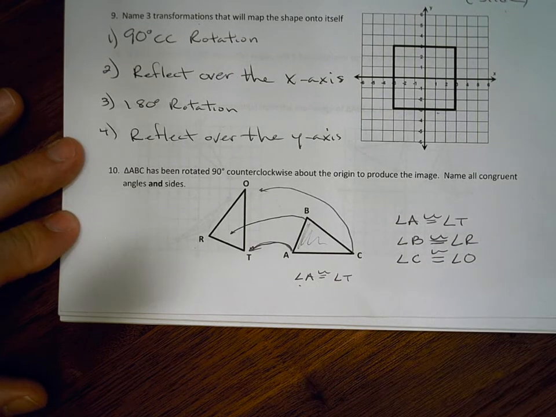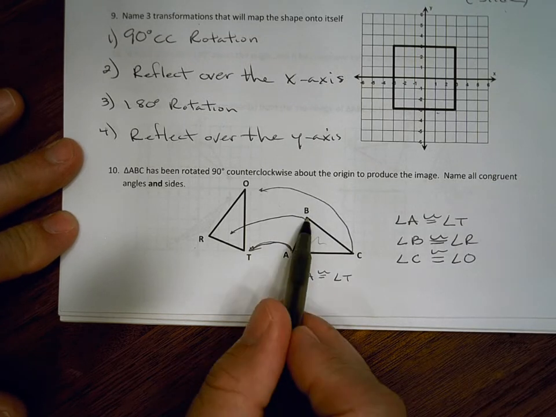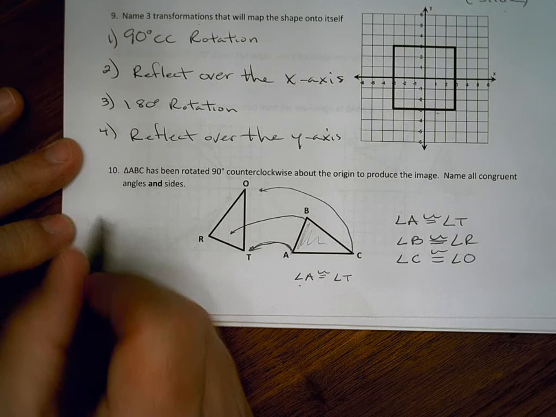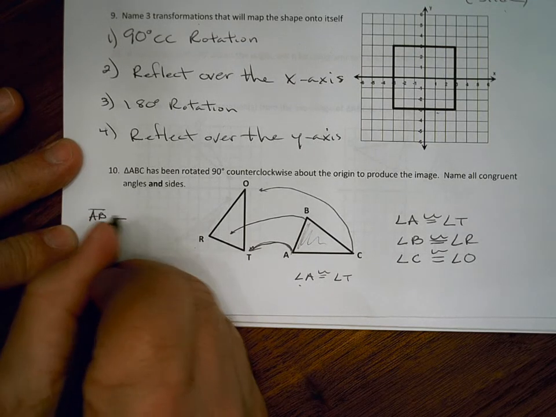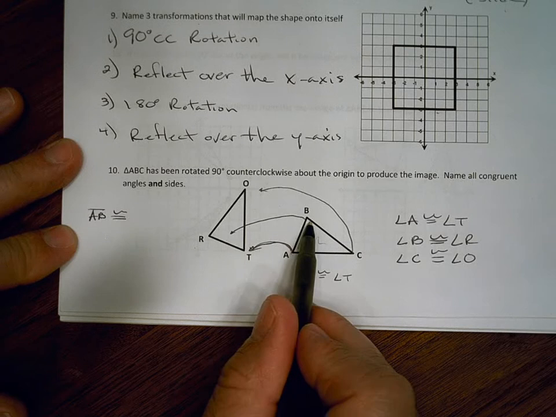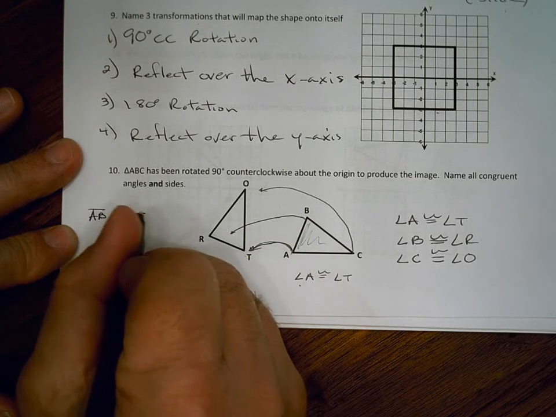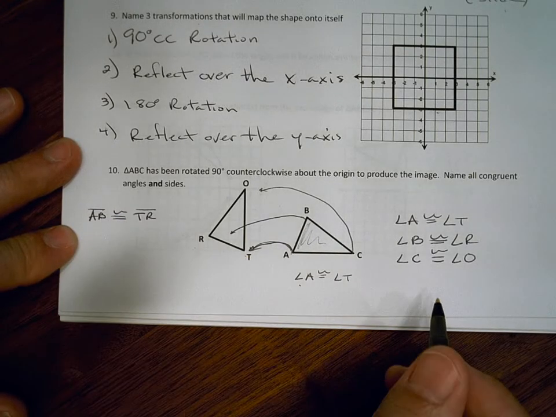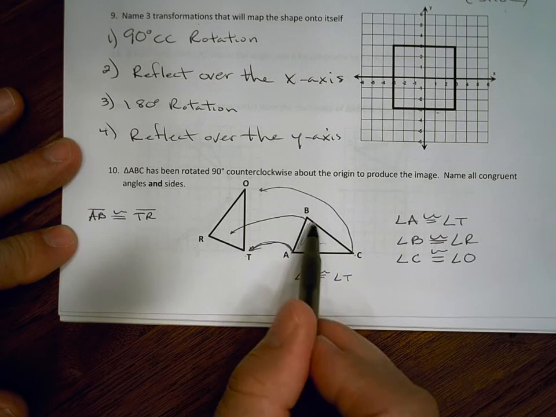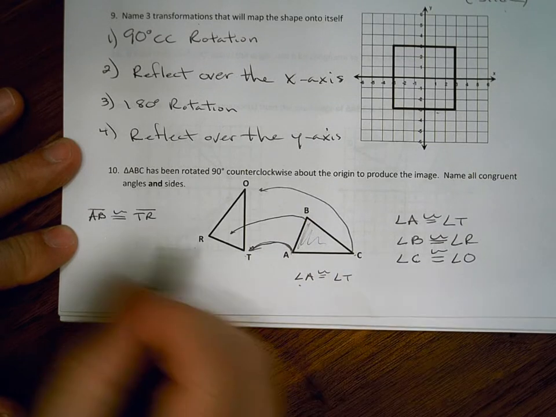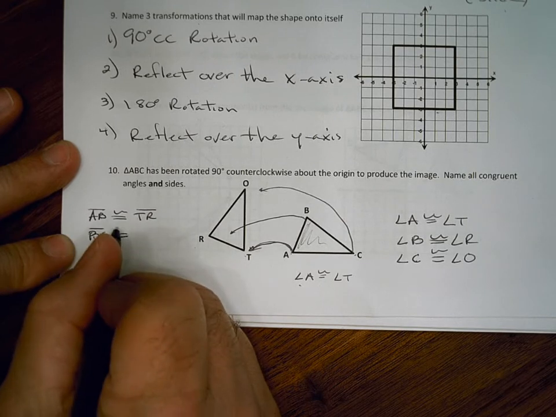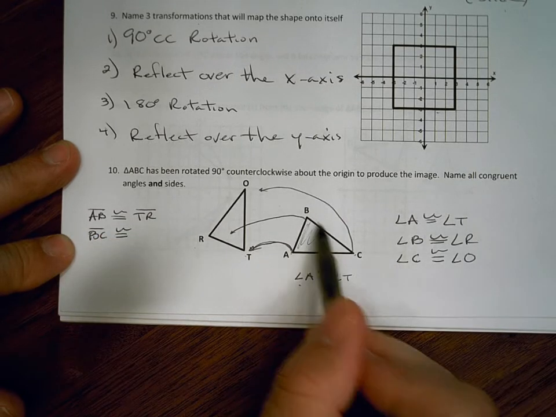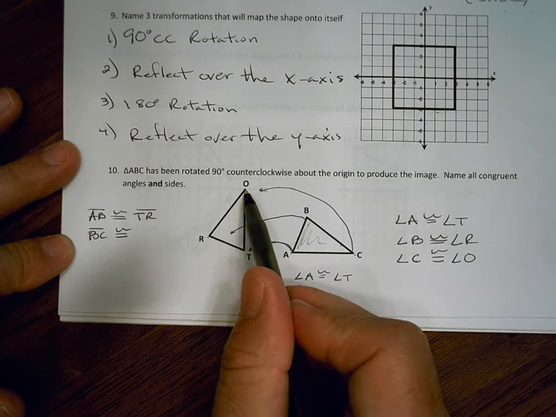All right. Now, since that's the case, you can hopefully see that line segment AB is congruent to line segment TR. And then we can say line segment BC is congruent to, let's see, we went BC, so that must be RO.